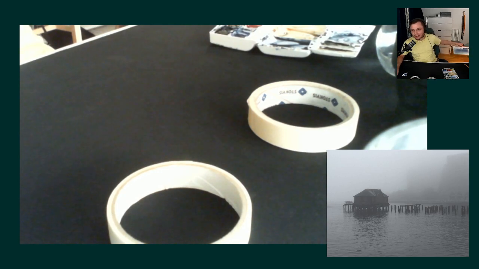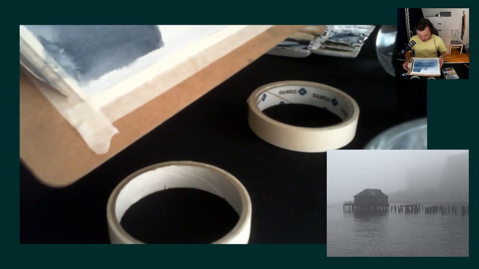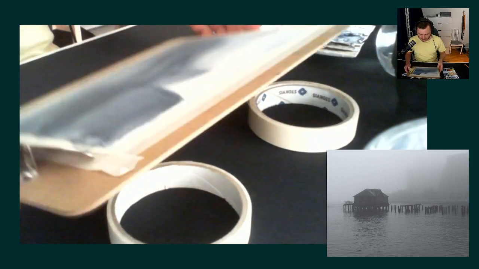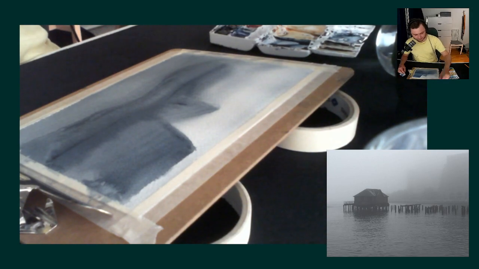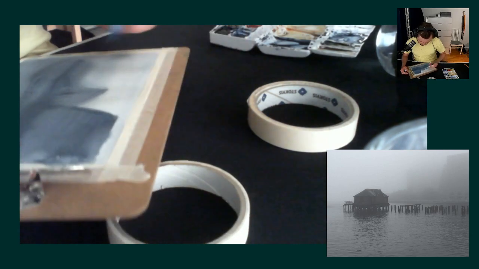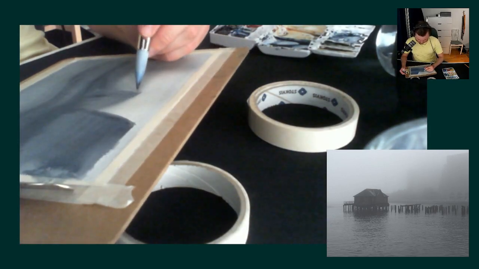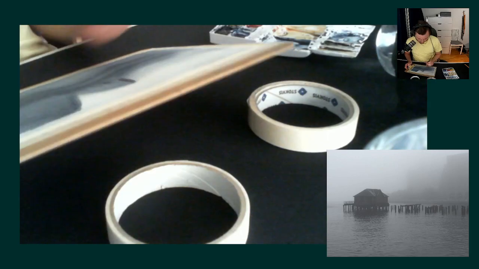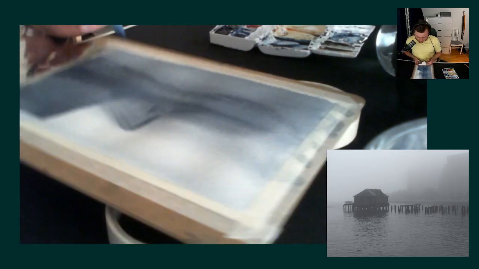Watching paint dry. Watching paint dry, the experience. Okay, what did?